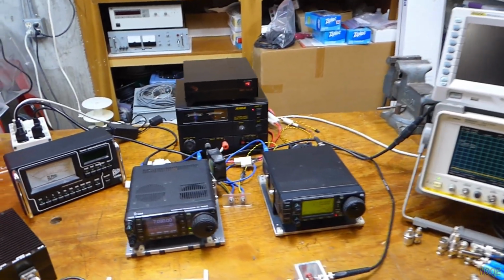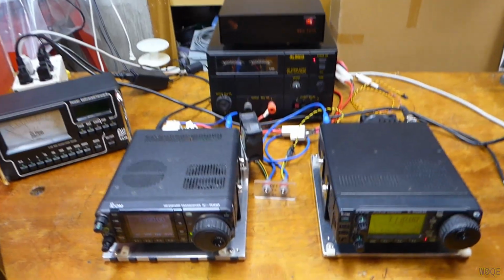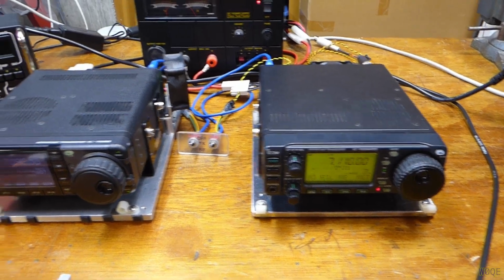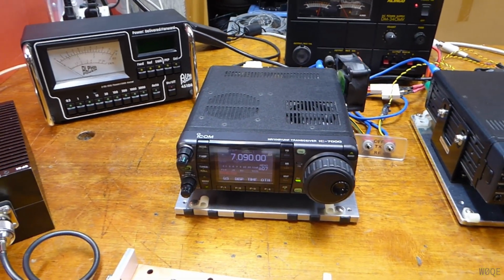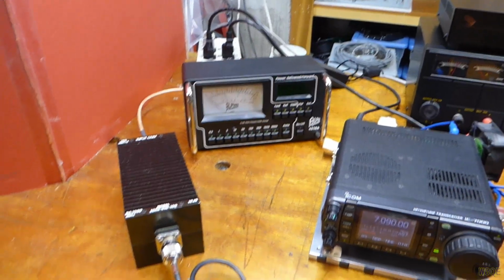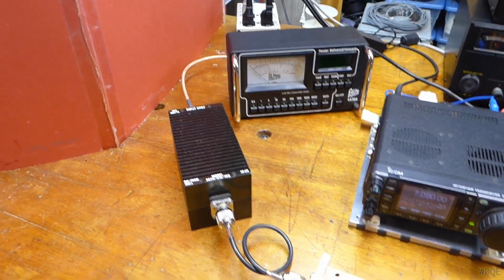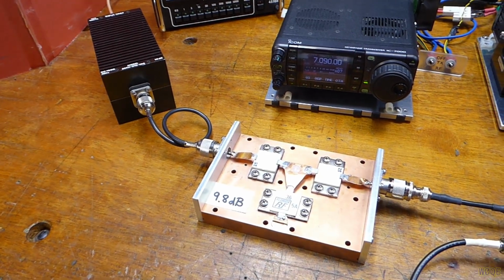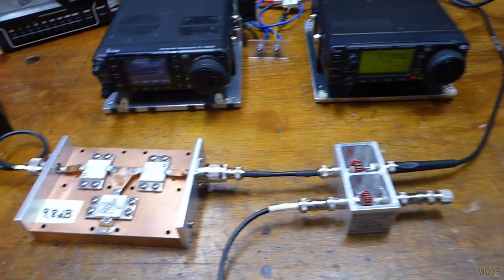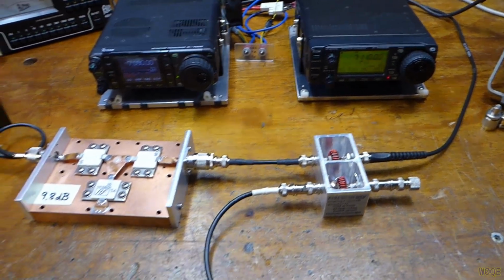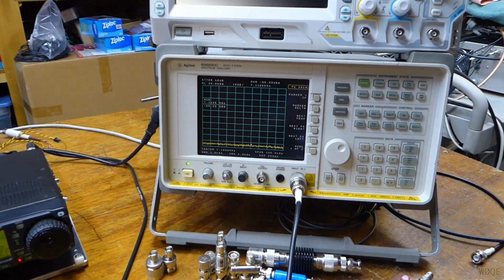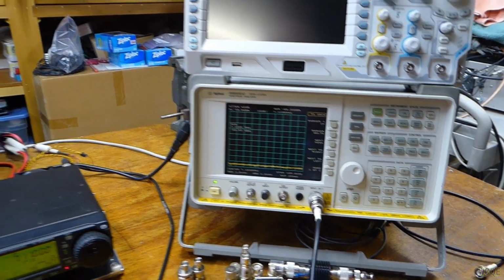All right, here's the test configuration I used. I've got two radios: an ICOM 706, which is under test, and an ICOM 7000, which I'm using as the reflected power generator. There's a watt meter, a 10 dB pad, which is 100 watts, and another pad here, 9.8 dB, which is 1,000 watts. There's a directional coupler and a spectrum analyzer for this test.